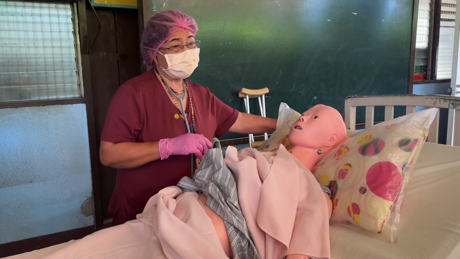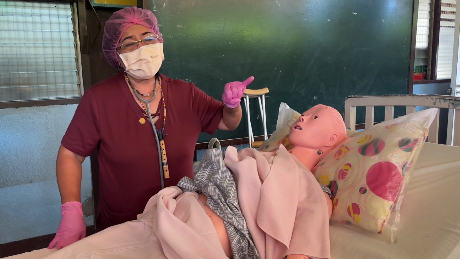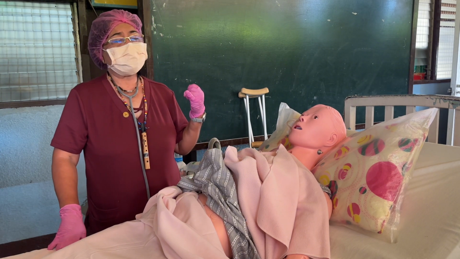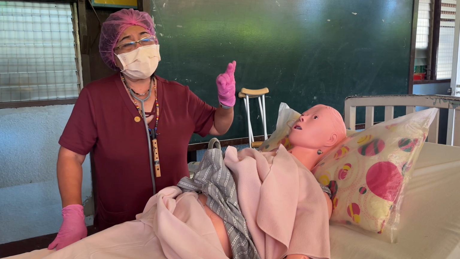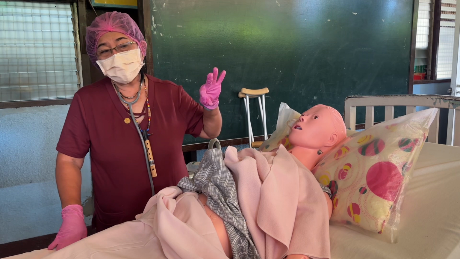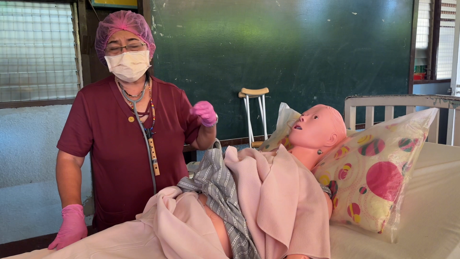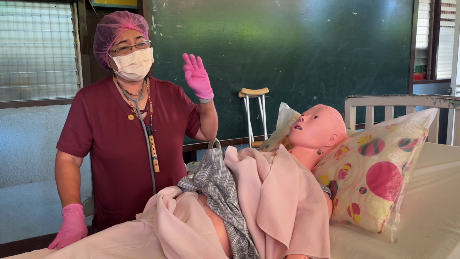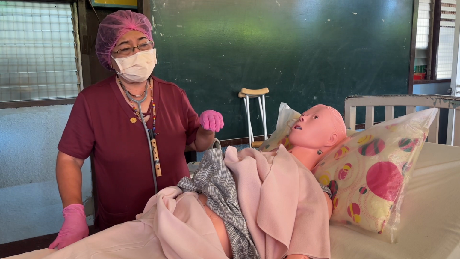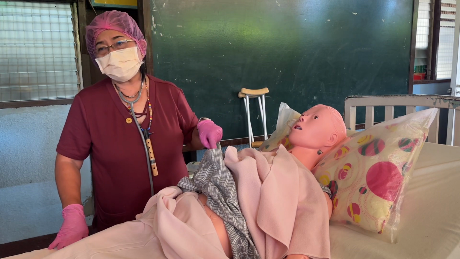Confirmation of the insertion of the NG tube. Okay, class? One is the introduction of air using an aseptic syringe to the tube. Then you listen for the borborygmi sound using the stethoscope. Second is the appearance of gastric contents passing through the tube. 3, litmus paper mixed with the gastric juice. It should turn red, orange, or brown. 4, submerge the end of the tube in the water. There should be no bubbles. And the fifth is to check the length of the tube.